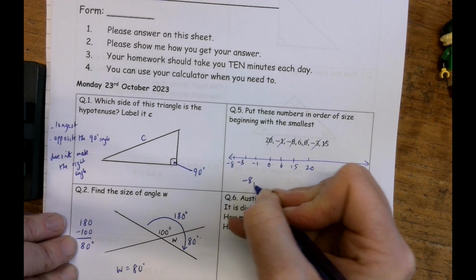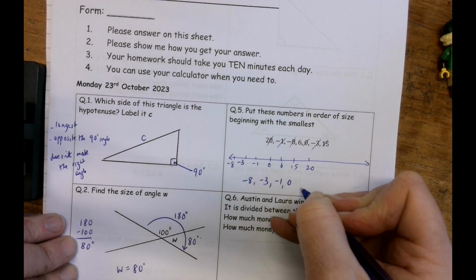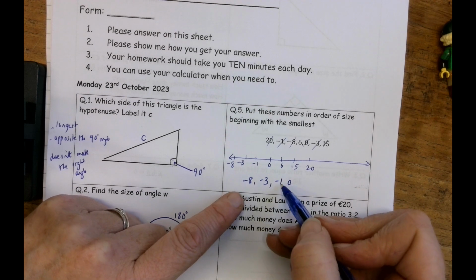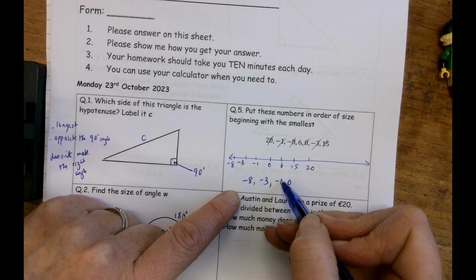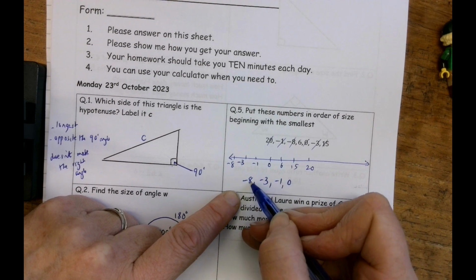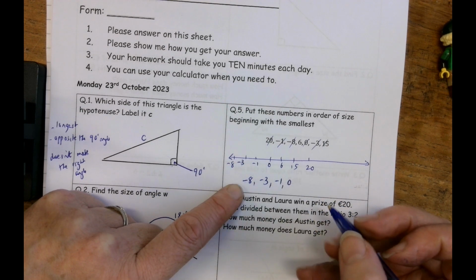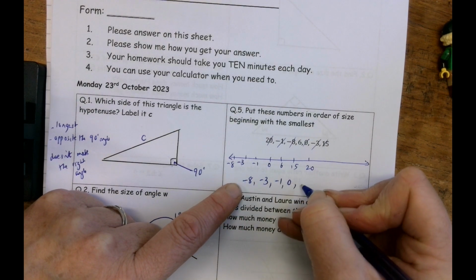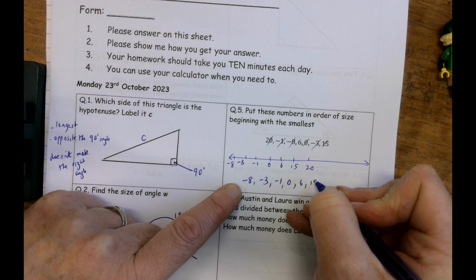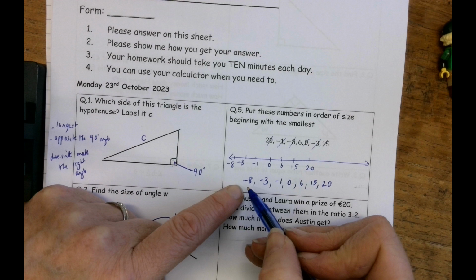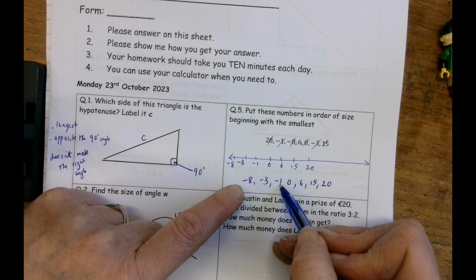So that's -8, -3, -1, 0. So once I get to 0, I'm now into the positive numbers. And you notice how the negative numbers, although the digit looks like this is smaller than this, because it's got a negative, it's further to the left on our number line. So it's smaller. Okay, 6, 15, and 20. If you were at -8 in a lift, the floor -8, you'd be much deeper underground than floor -1.